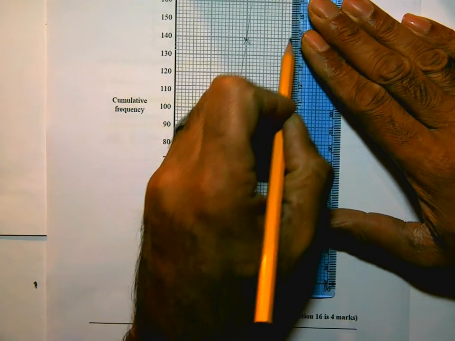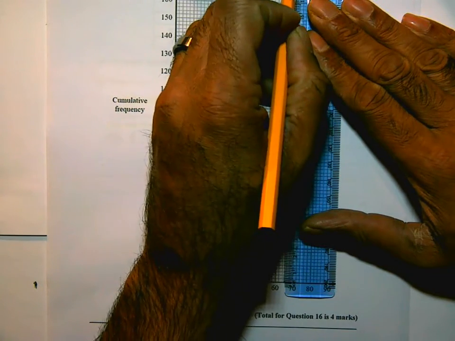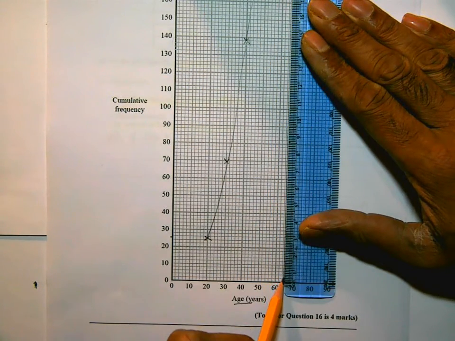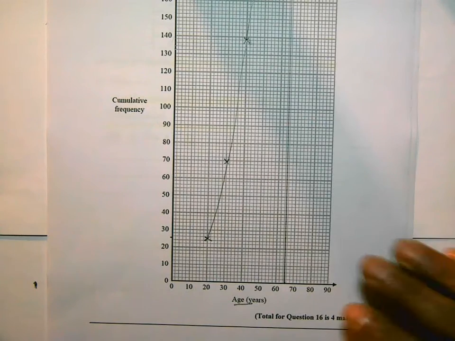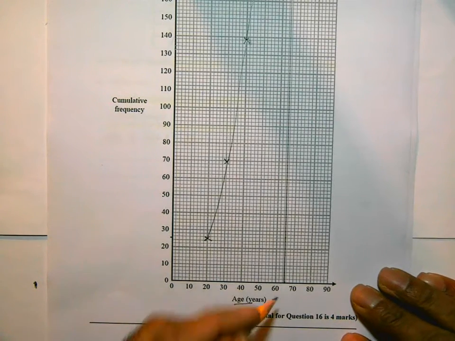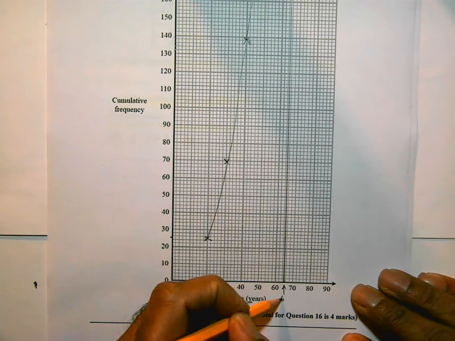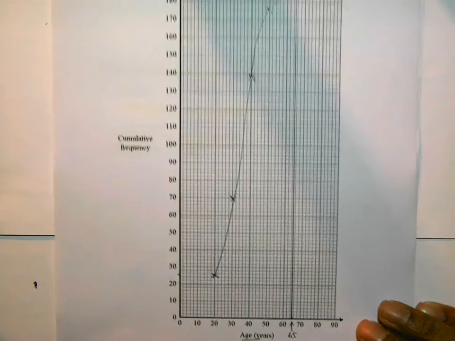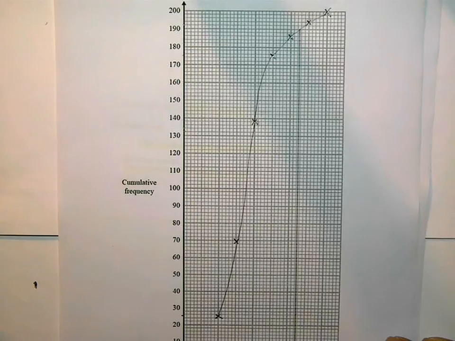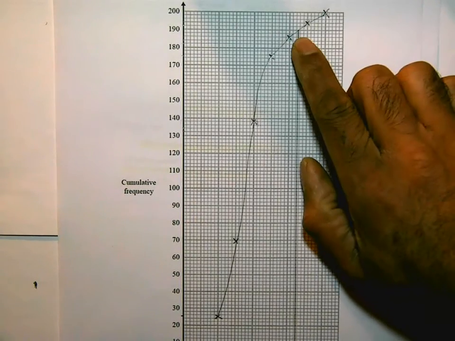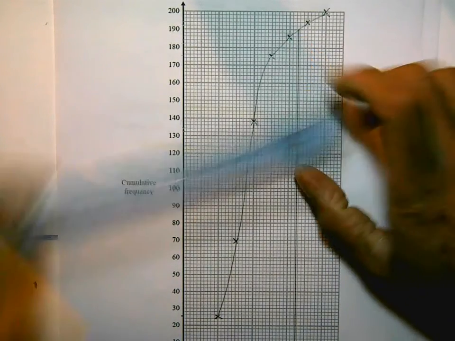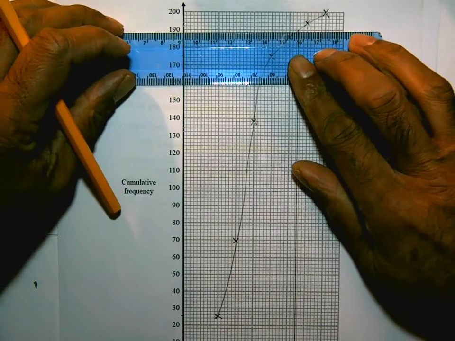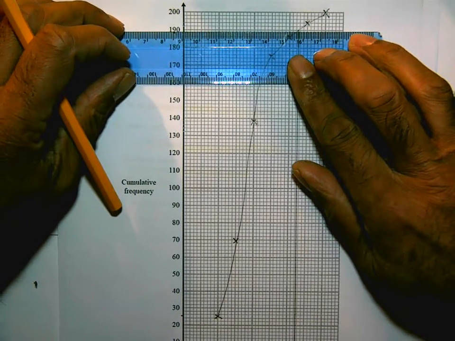And you can't see the full thing, but I'll draw the line first and then I'll show you what I've done. I've gone all the way up to the cumulative frequency curve. So you can see that line there. If I pull it down, that line starts off from 65. So I've gone from 65 all the way up to the curve, and it meets the curve at that point there.